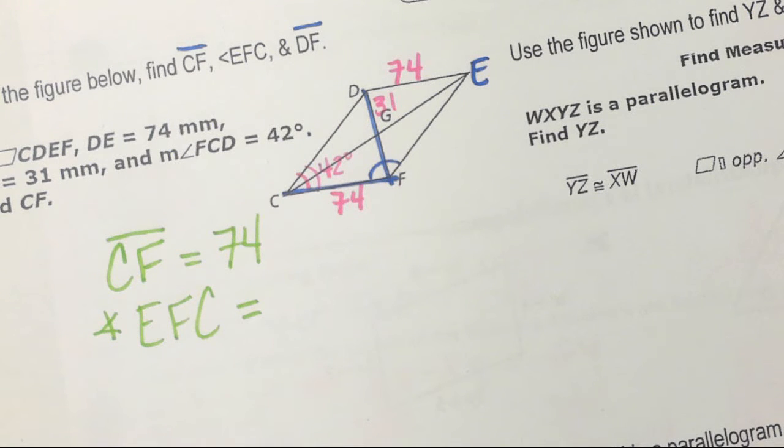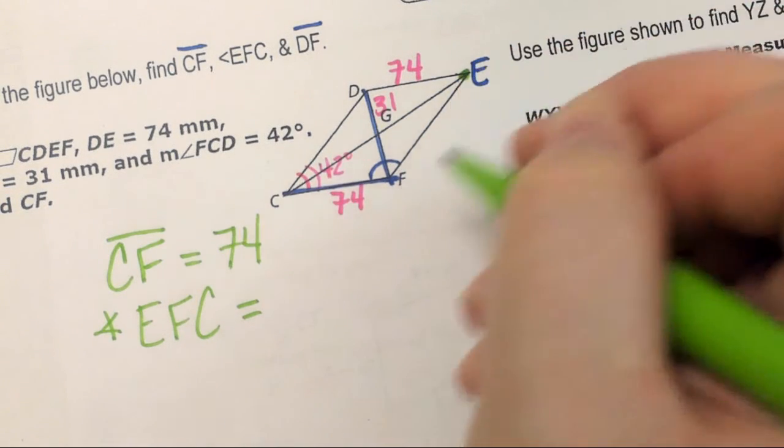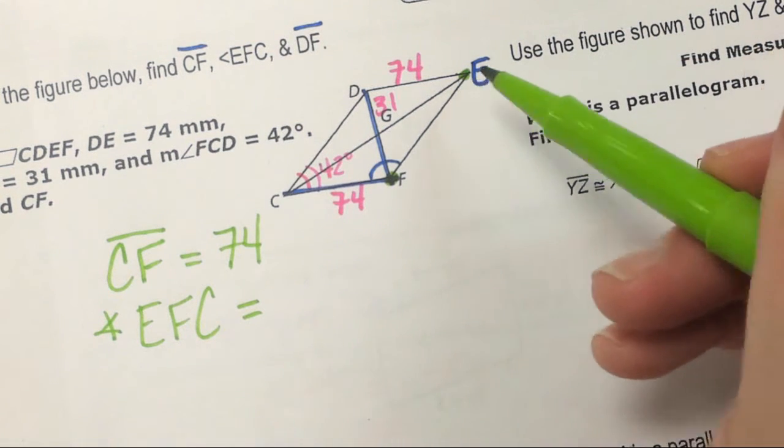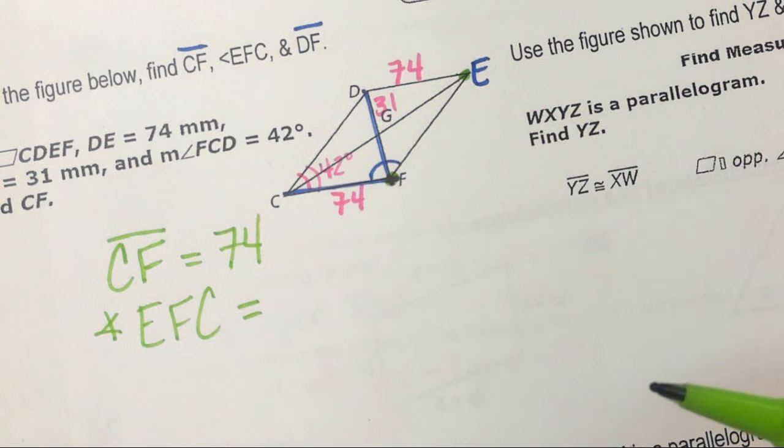Okay, so which two should add up to 180? You can give me just one letter. It'll be fine. Angle E and what? E and F would add up to 180, and that would be great, but we didn't put any numbers on E. So that doesn't help. So who else can add up to 180? It'd be great if we had some numbers on it.